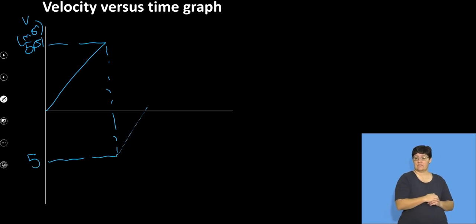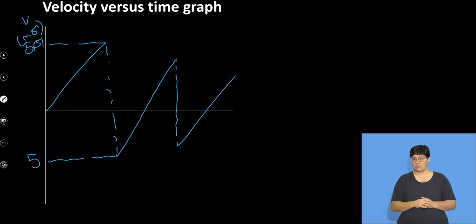Bounced, hit the floor at, we worked this out, give me a second, at 5.51. Bounced, left the floor at 5, bounced, got to 4, and then it hit the floor again.